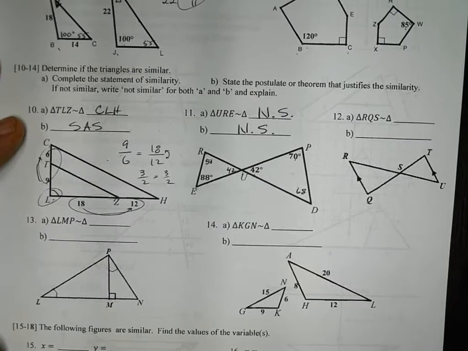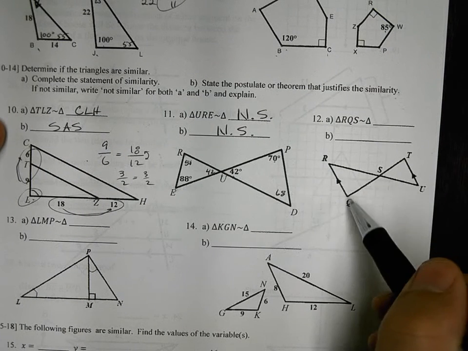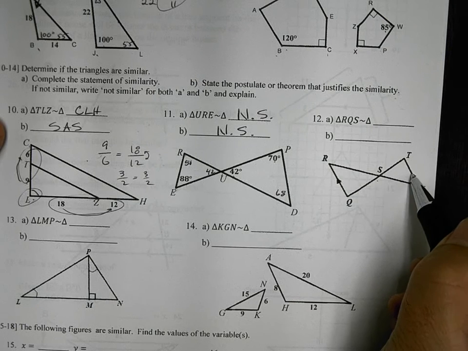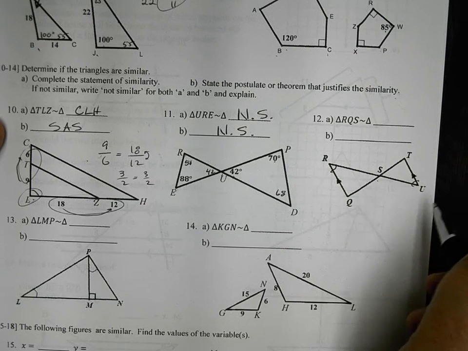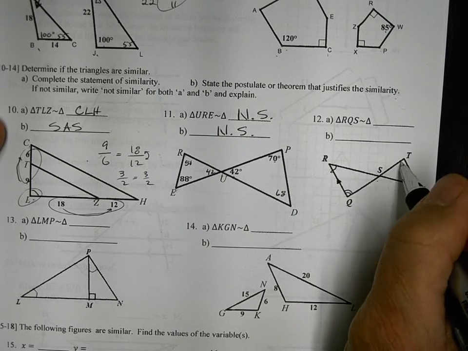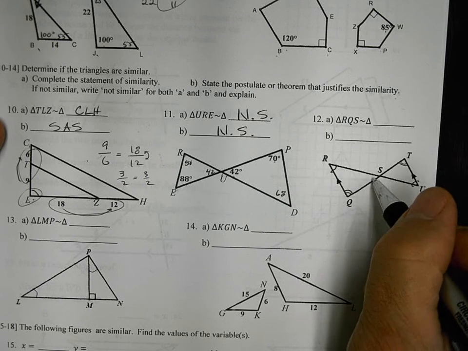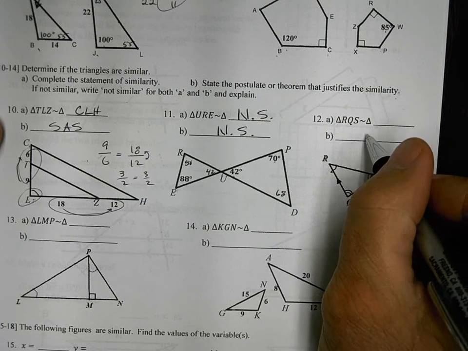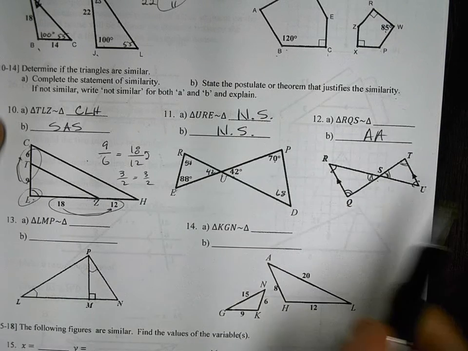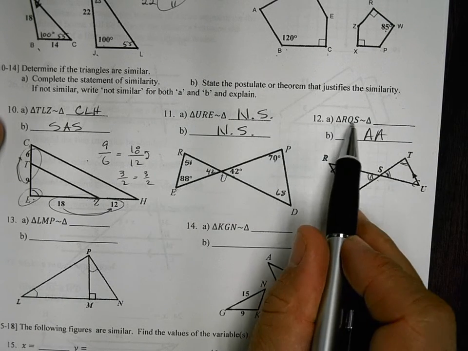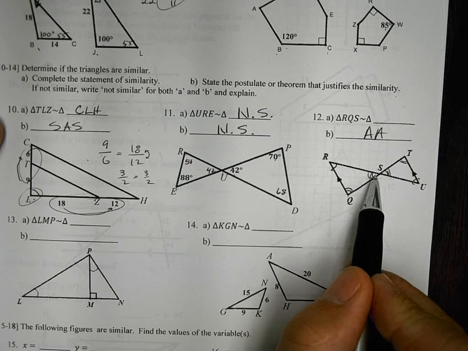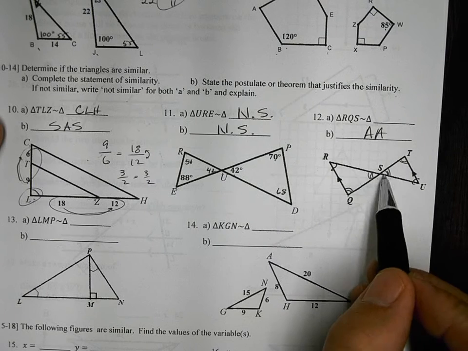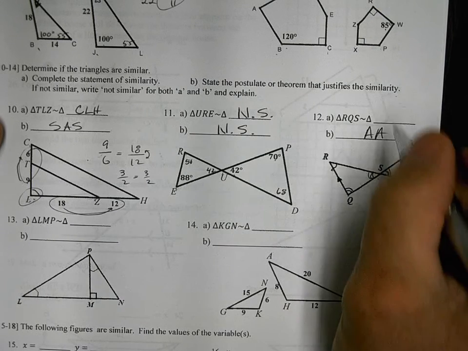All right, moving over to RQS, we want to see if it's similar to this triangle. And these two lines are parallel, which means alternate interior angles are congruent. So we know those two guys. So that's enough, but we also know that vertical angles are congruent. So we can say these two triangles are similar by angle, angle. Now we just got to make sure we get it right. So we go RQS. So RQS, notice one line, two lines, three lines. So we'll go UTS, one line, two lines, three lines.